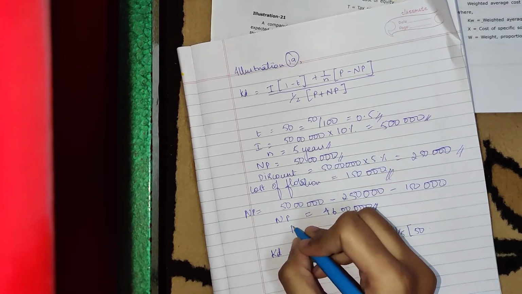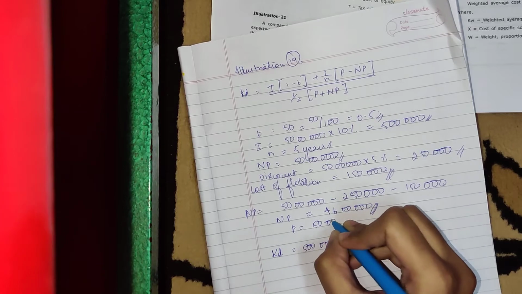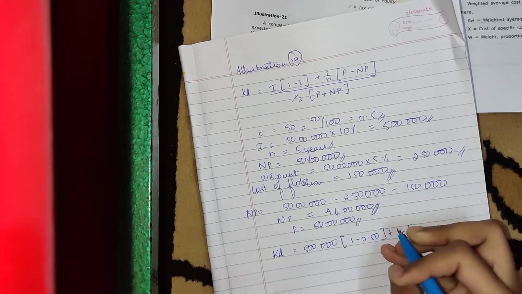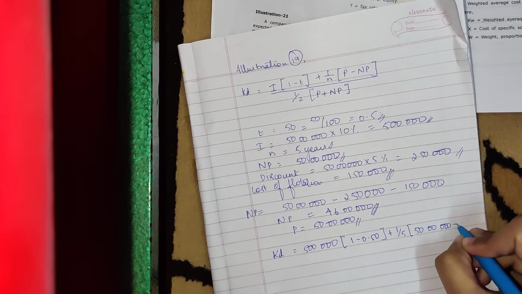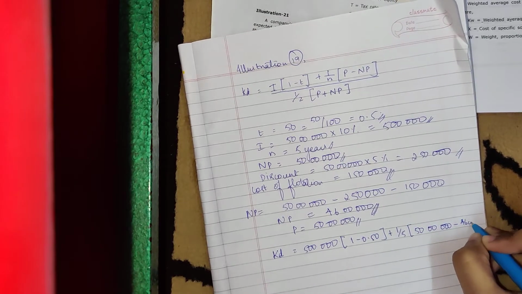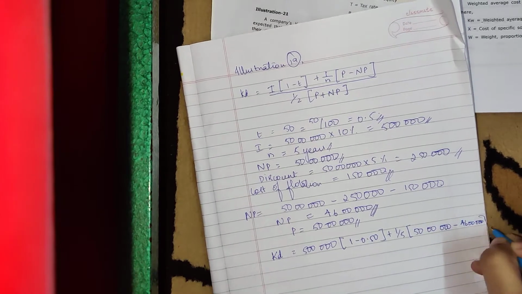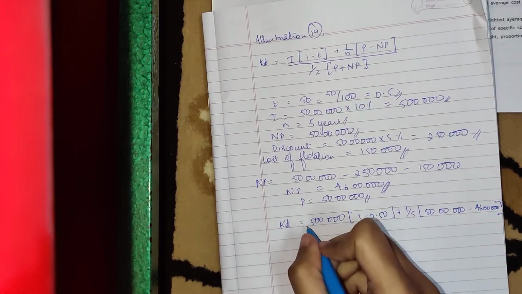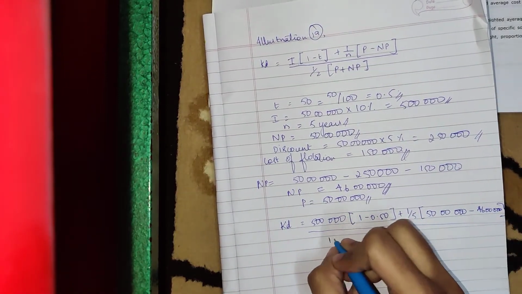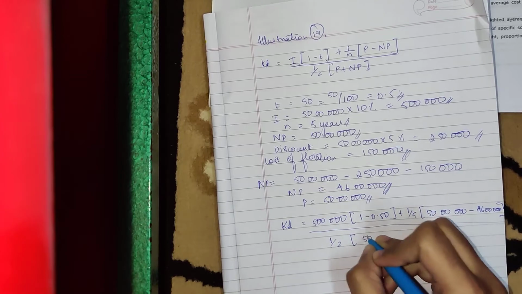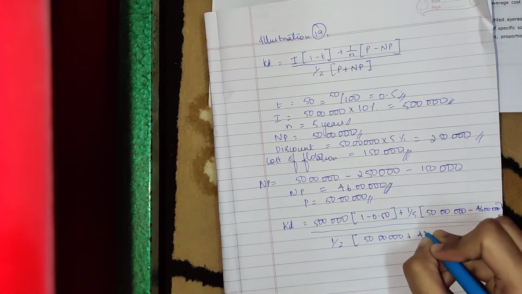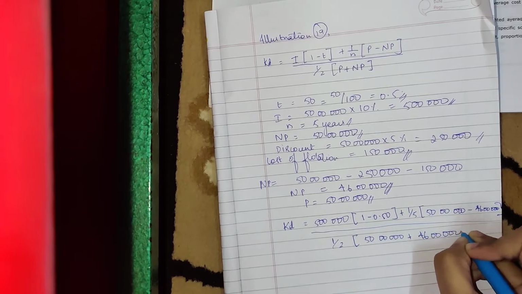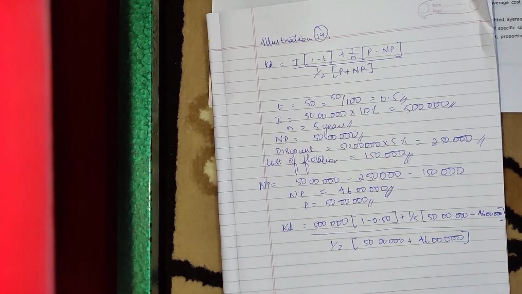We forgot to mention here 50 lakhs, it's already given in the question. 50 lakhs is your principal minus your net proceeds of 46 lakhs, the whole divided by half into your principal 50 lakhs plus 46 lakhs, your net proceeds. Now solve part by part.